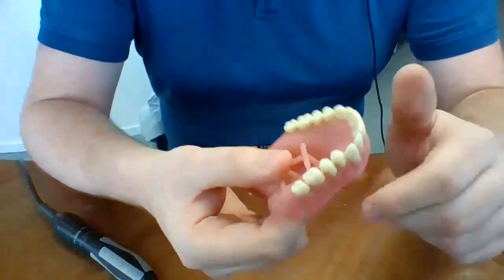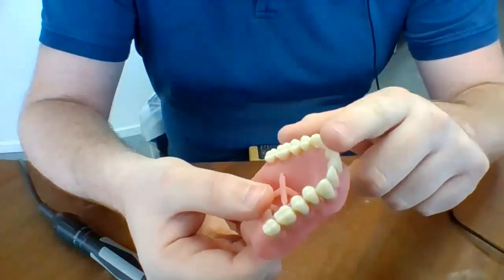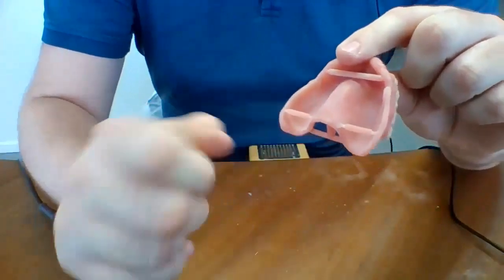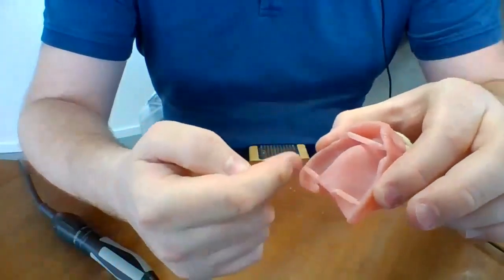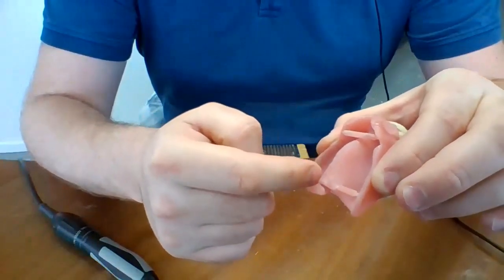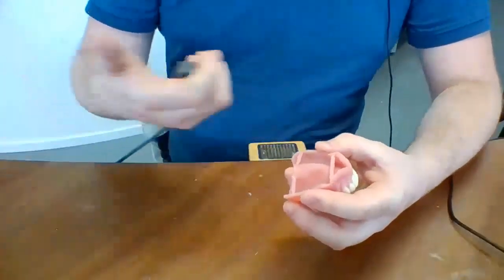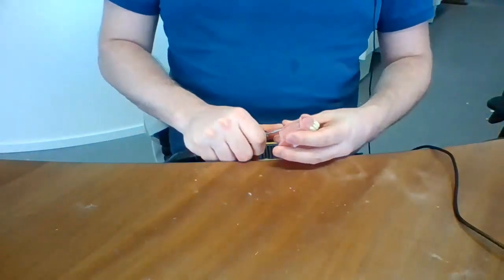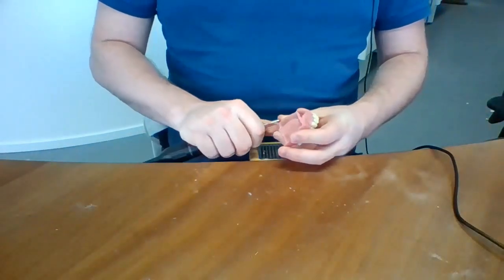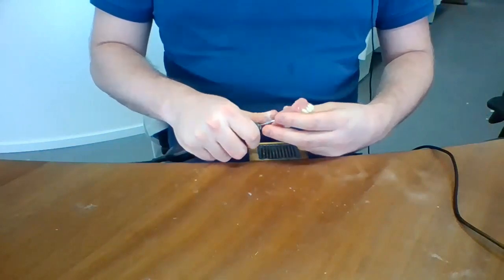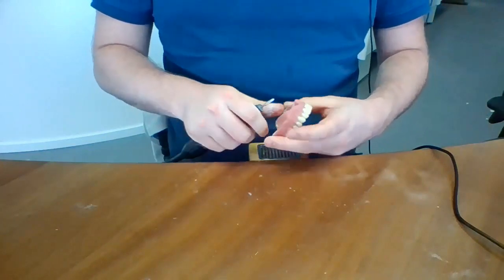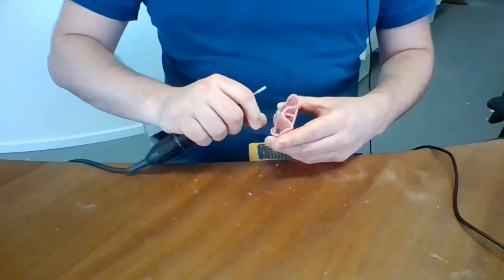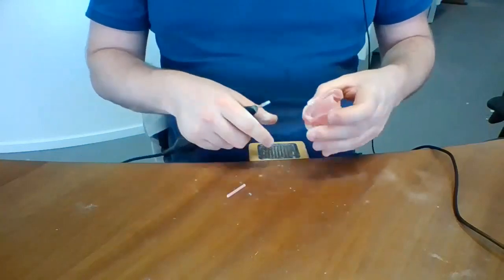So here we have a denture. I already glued the teeth in there, but I kept the bars during post-processing. So we will quickly show you how easy it is to remove these bars. You just take a normal carbide tool, you start grinding them away. While grinding them away, the smaller tips make it easier to grind them away.